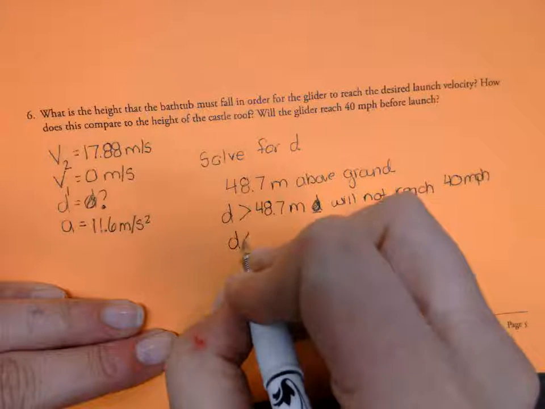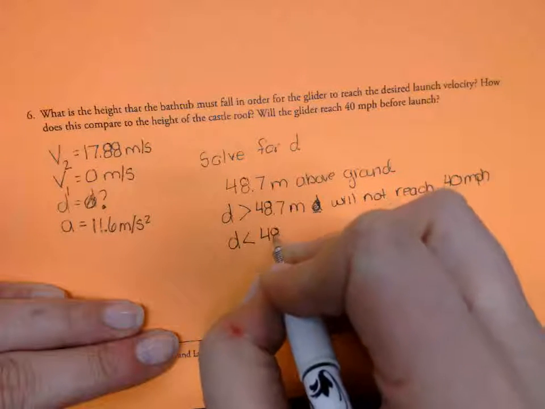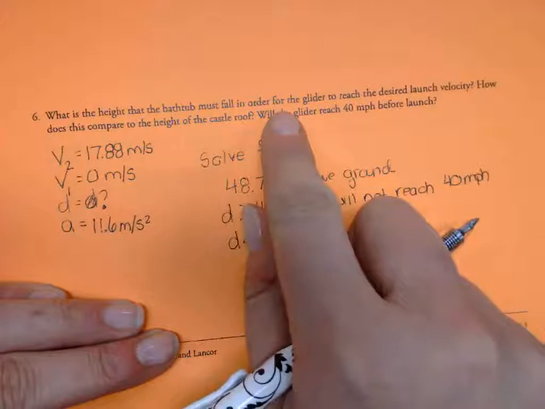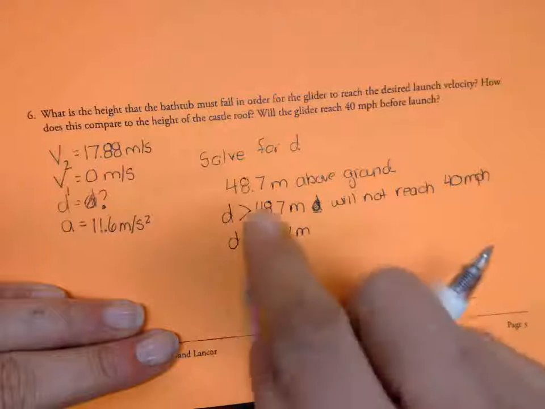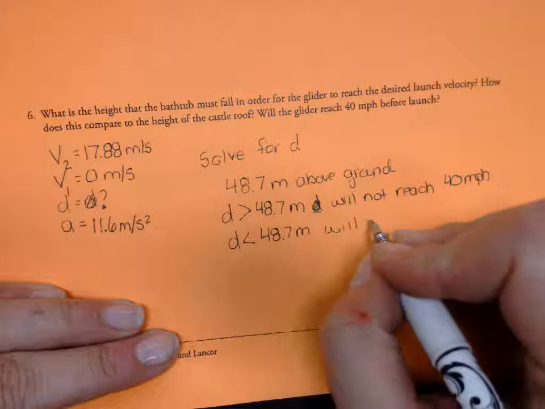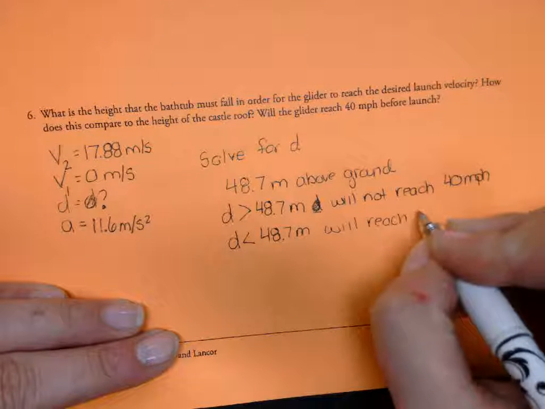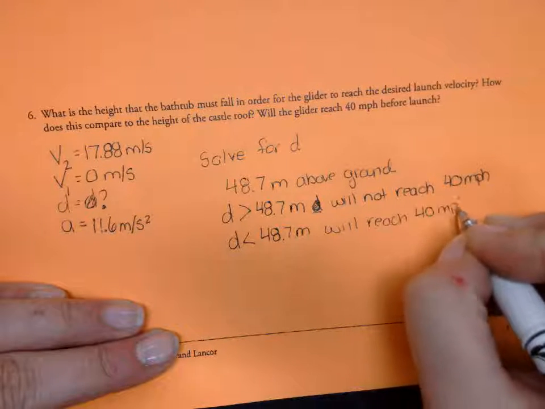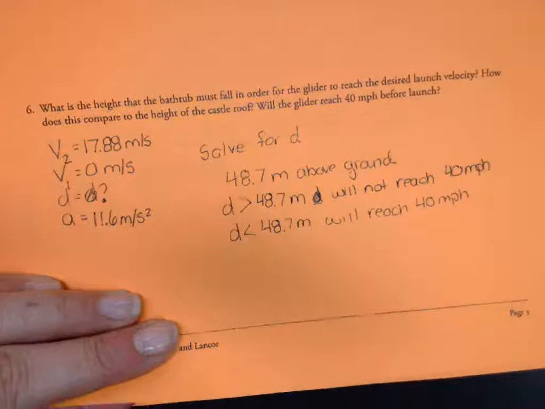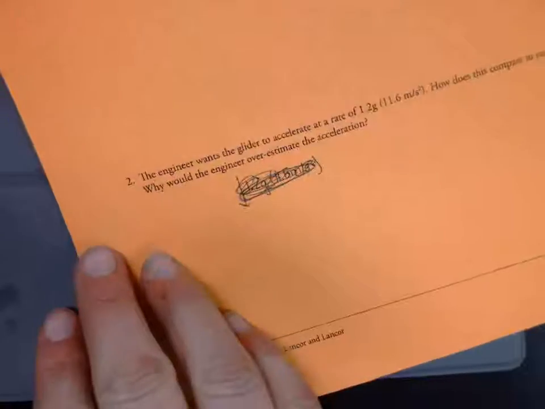But if my displacement is less than 48.7 meters, it has plenty enough room to fall the right distance. So if my displacement is less than 48.7 meters, it will reach the 40 miles per hour it needs to reach, and we will successfully launch. That is all of part 2, and that is all of kinematics for your midterm.